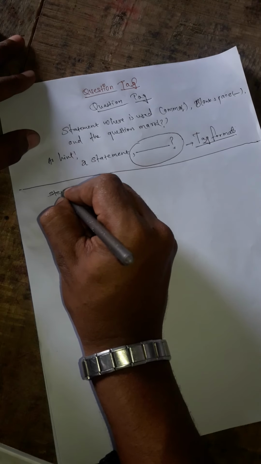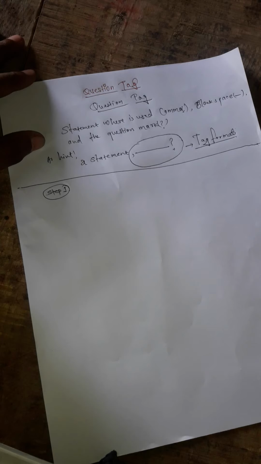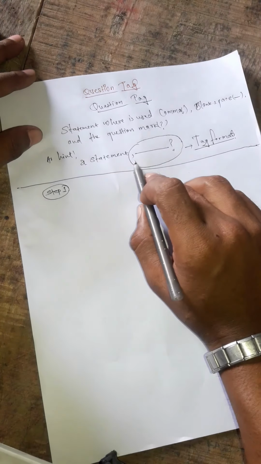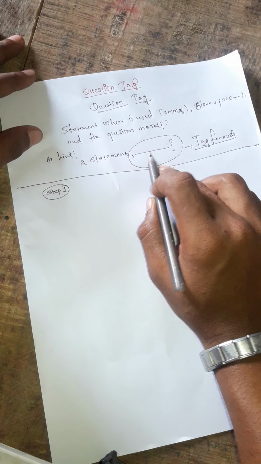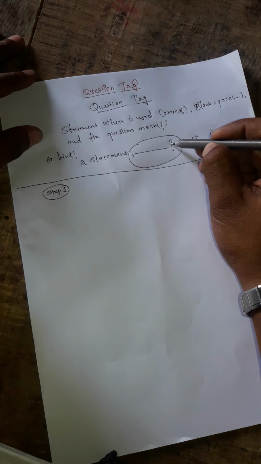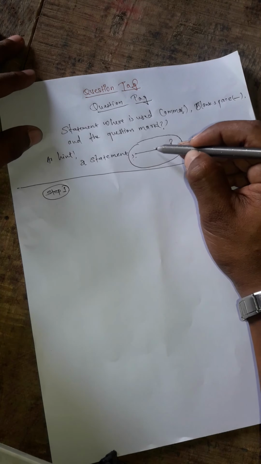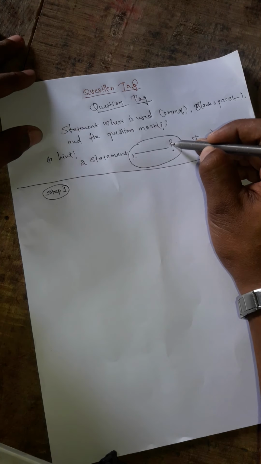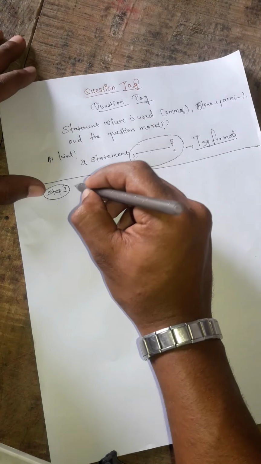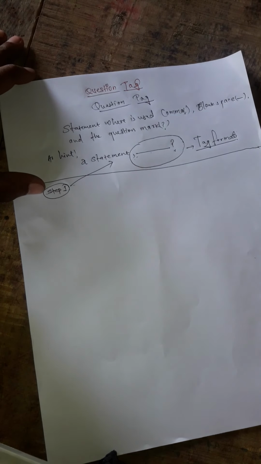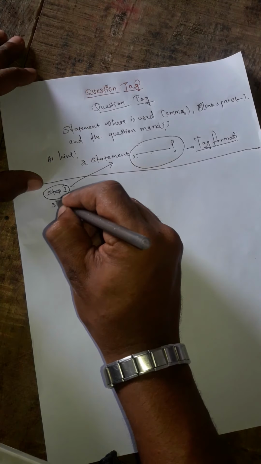Now, step 1. First of all, we have to learn to know whether the statement is a question tag or not. If there is a comma and a blank space and the question mark, then it is called the question tag. Once again, if there is a comma and the blank space and the question mark, then it's called question tag. This is step 1, and now step 2.